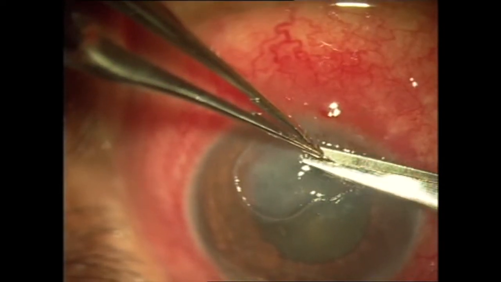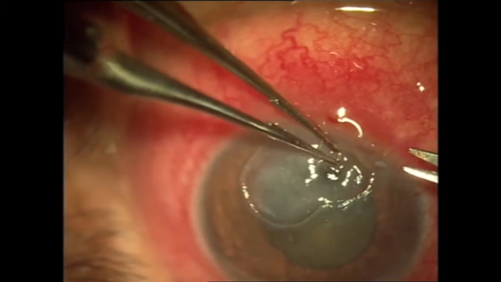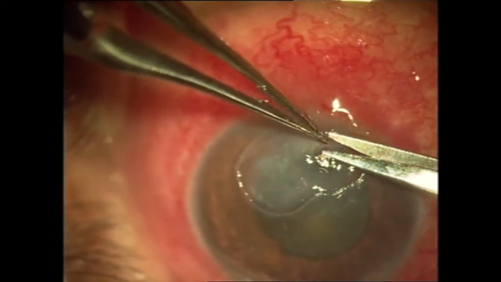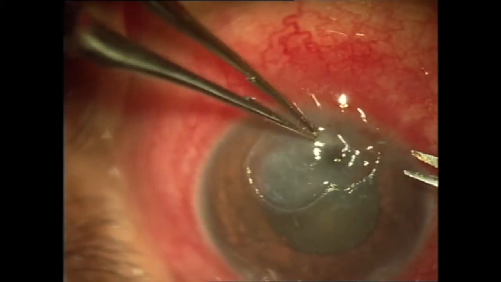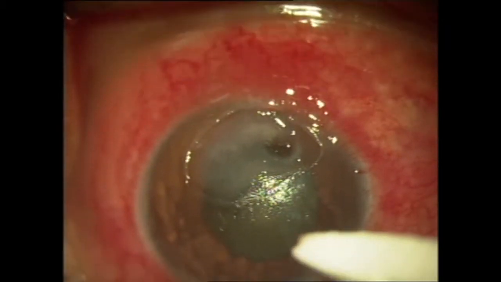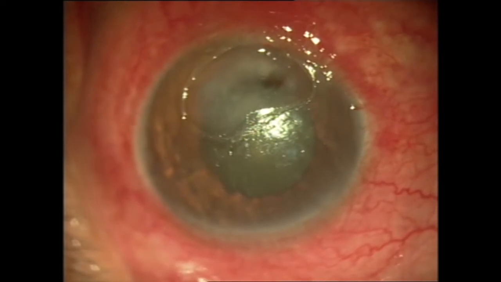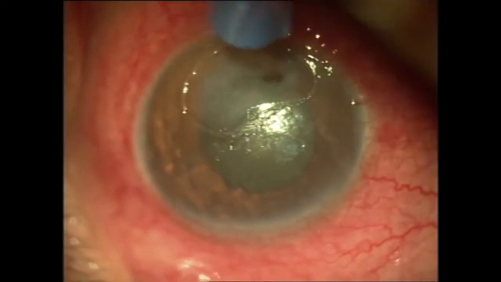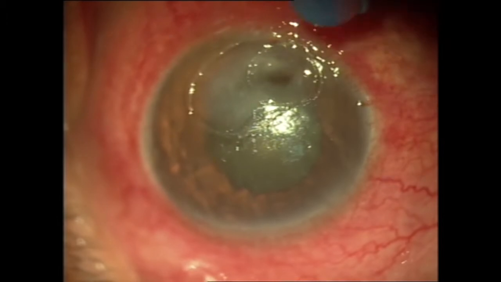Care should be taken not to create a perforation or, in case of a perforated cornea, not to enlarge the area of perforation. The surface is then dried to the maximum before glue application. Glue is loaded in a 1 cc syringe and then applied to the ulcerated area.